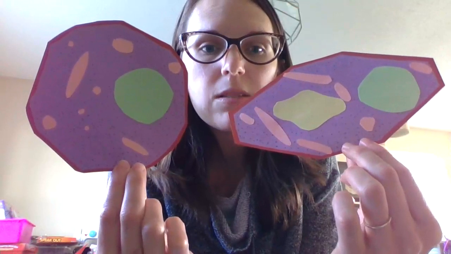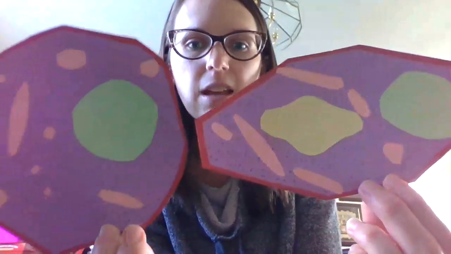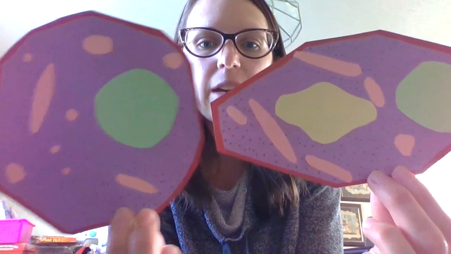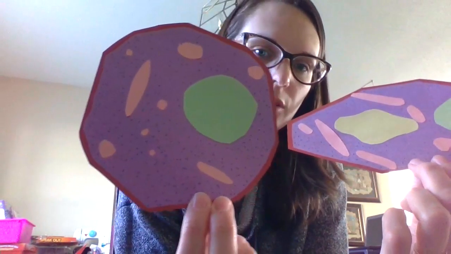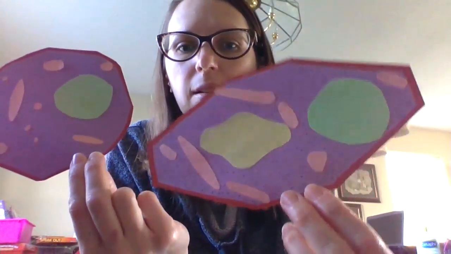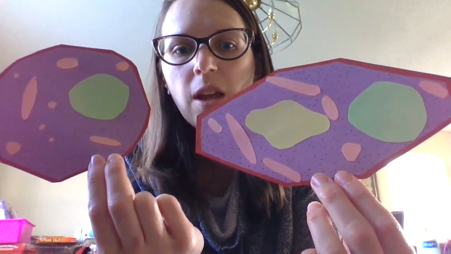Your nucleus, which is the green shape on both of these. The nucleus, we know, is kind of the head and the center of all the activity, kind of like our brain. And there's like a brain for each cell. The nucleus tends to be closer to the center of the cell with the animal cell, and with your plant cell, it actually tends to be more towards the outer edge.